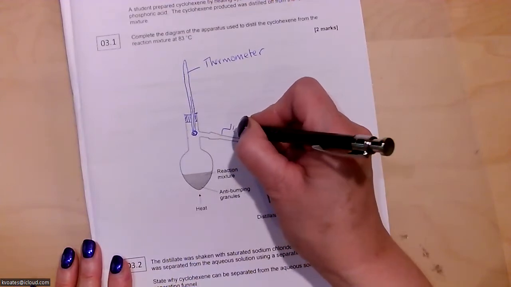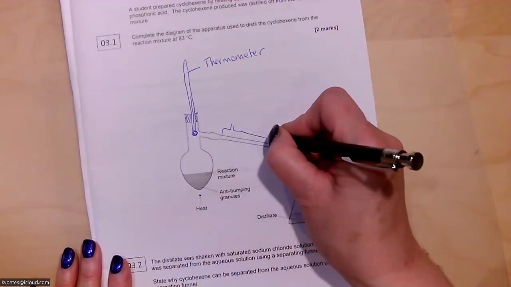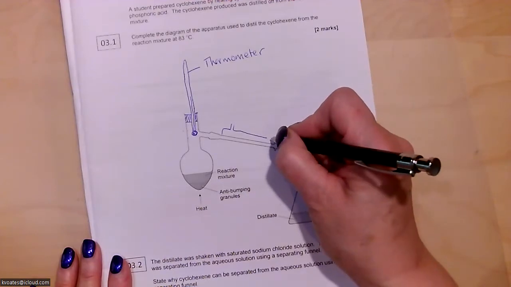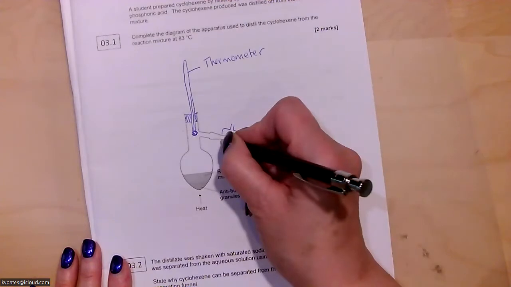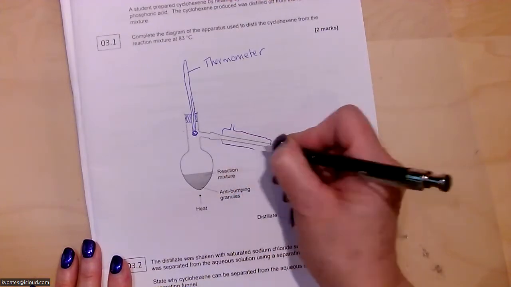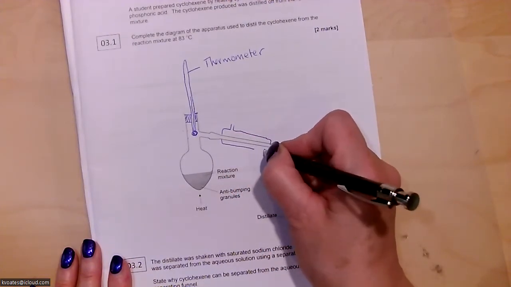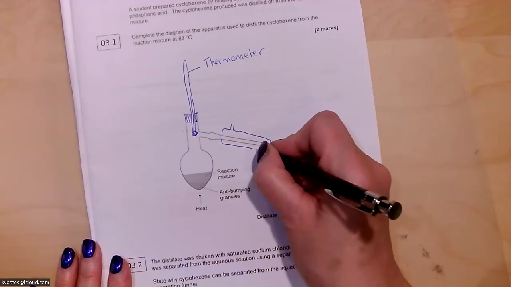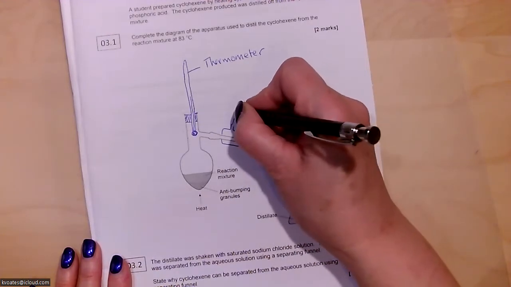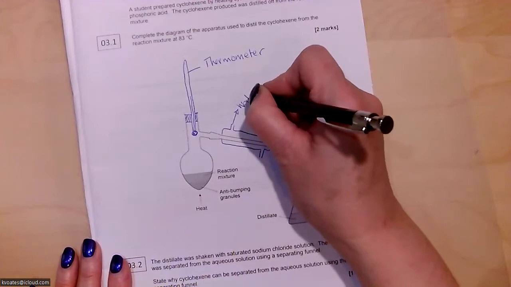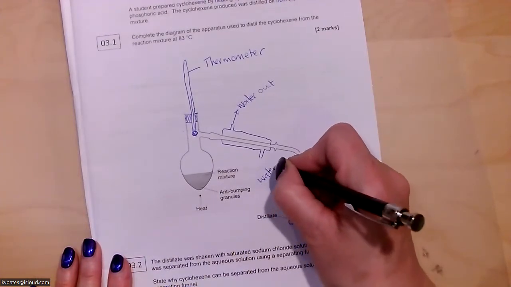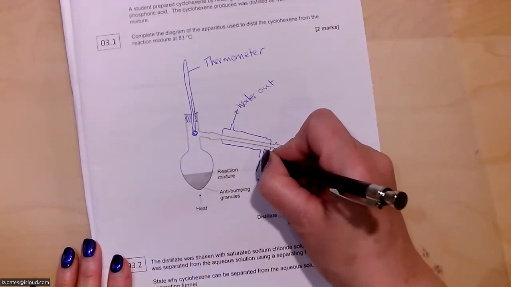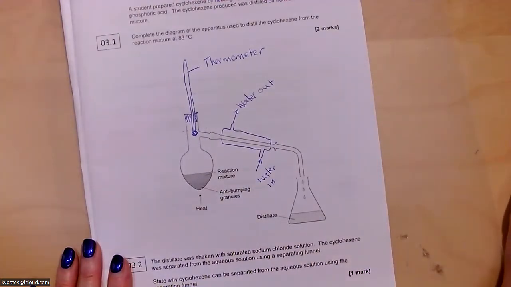So this is water coming out, and this is water that's going to come in. So water out and water in looks perfectly acceptable to me.